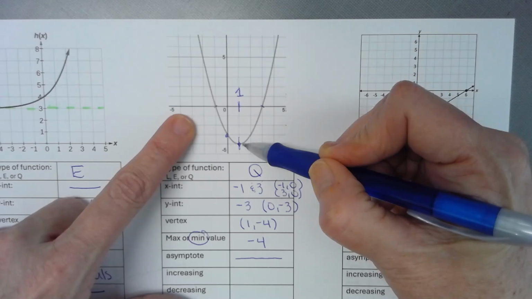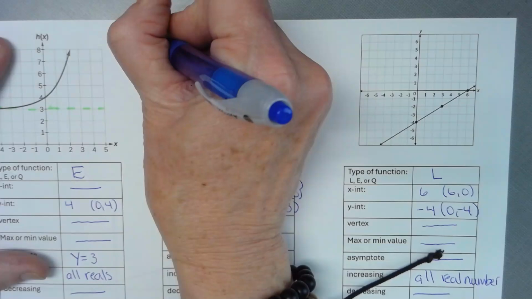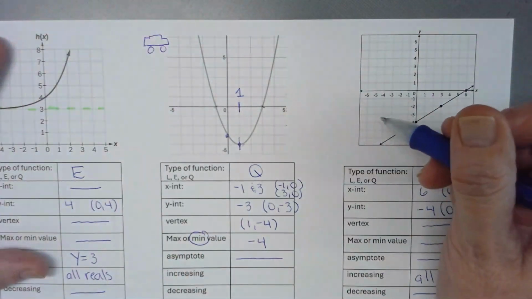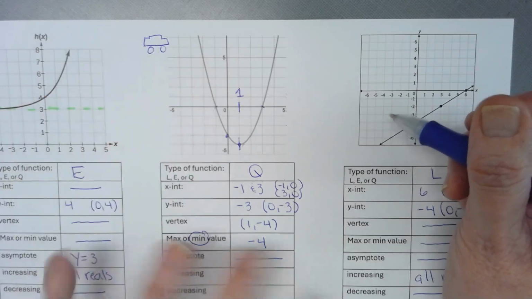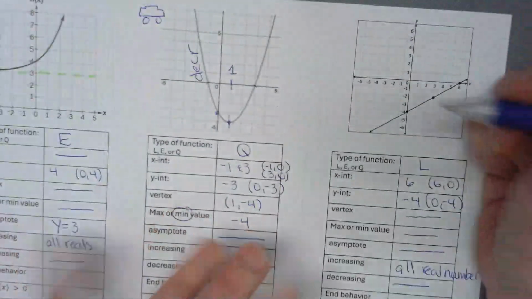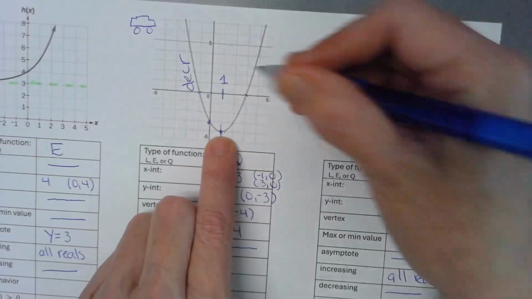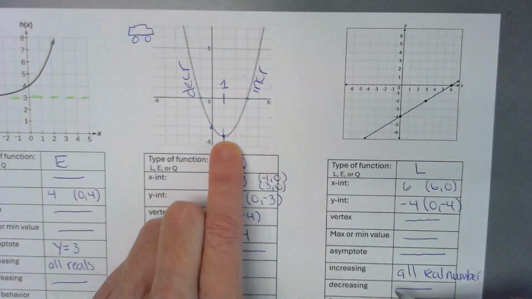Before that, remember, for increasing, decreasing, you're always in the roller coaster coming in from the left. So as soon as I hit this curve, it's going down. So this side is decreasing. And then after I pass my vertex, it's starting to go back uphill again, it's increasing.